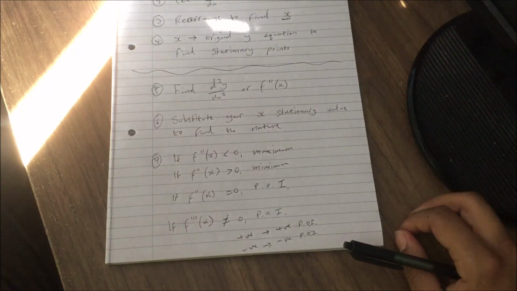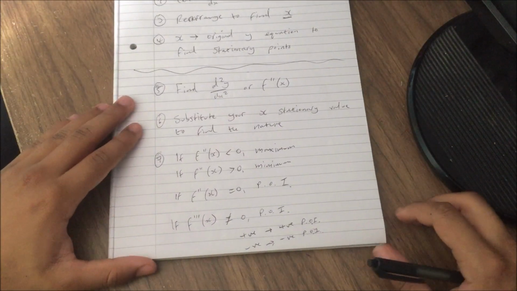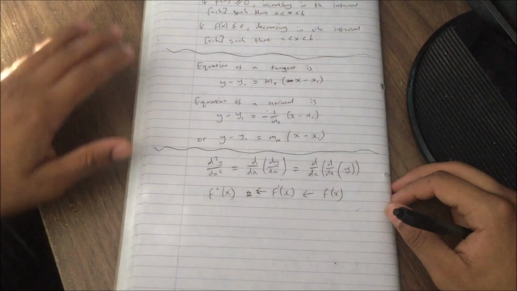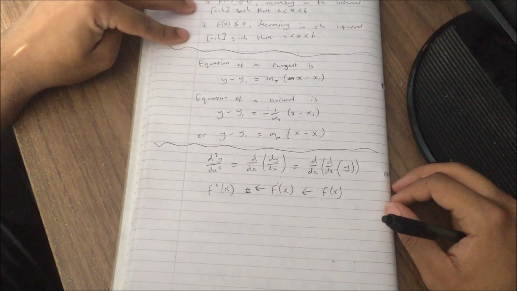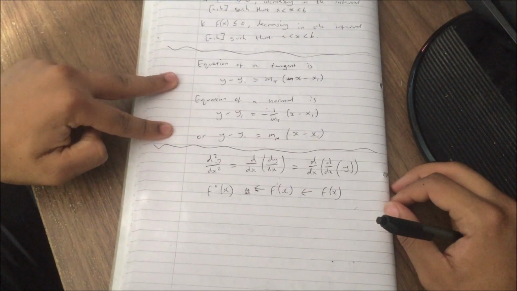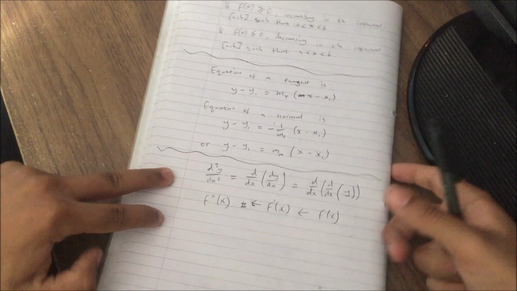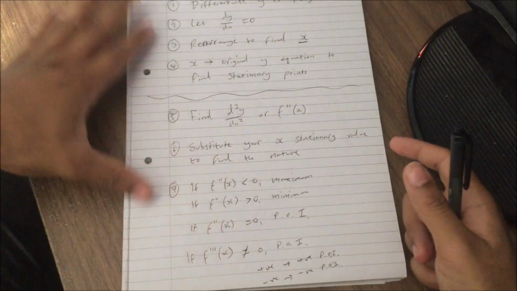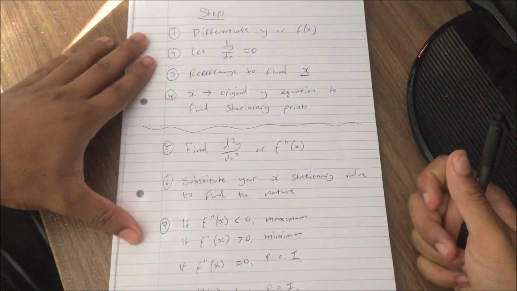Okay, so that's it. So let me show you steps here. So increasing, decreasing functions, equations of tangents and normals, second order derivatives, and whole steps of stationary points.